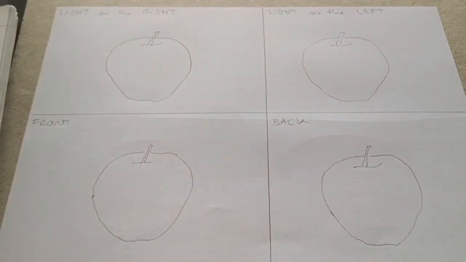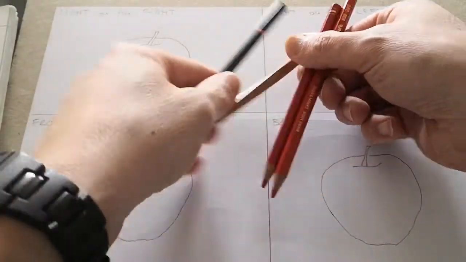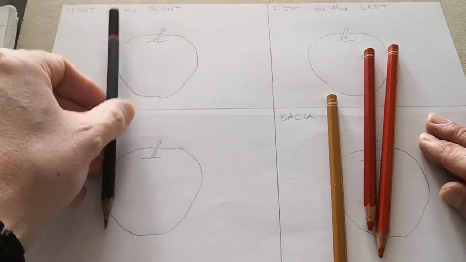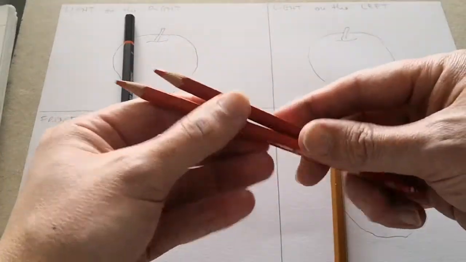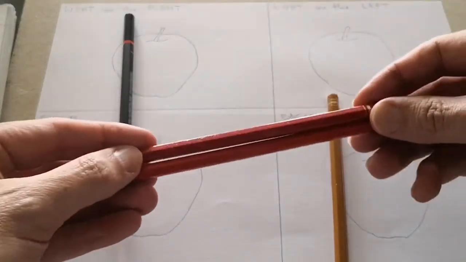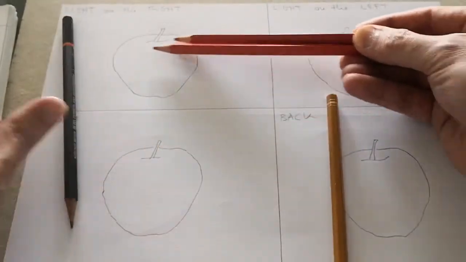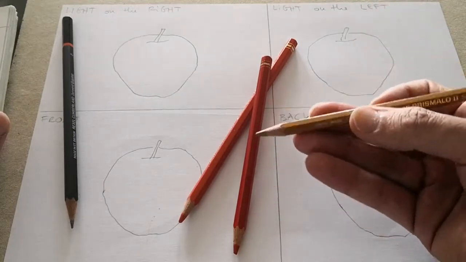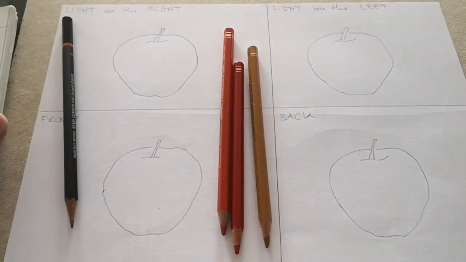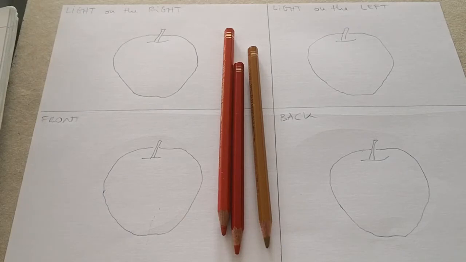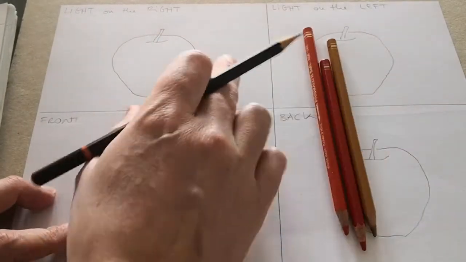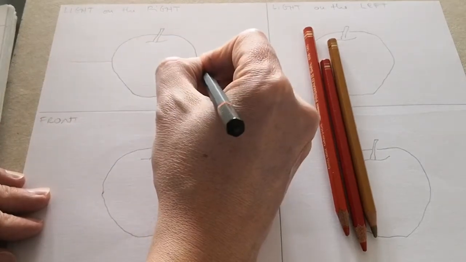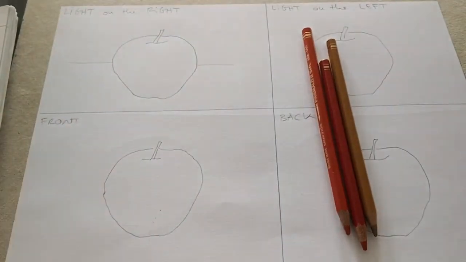But to do this, I have chosen one soft pencil, black pencil, and then a couple of red pencils in order to design the apple, and then this light brown in order to design the table where the apple is placed.